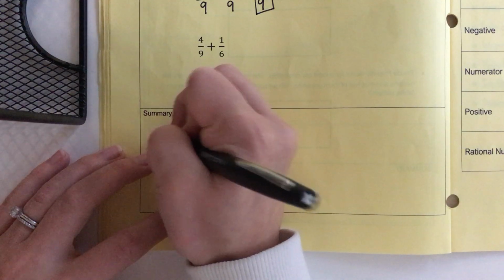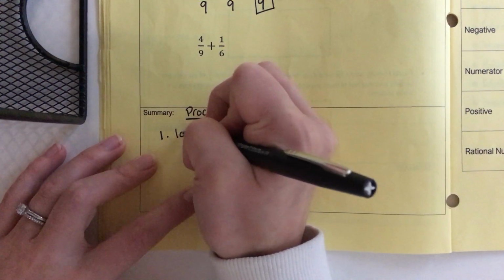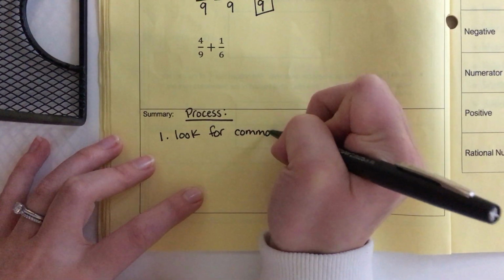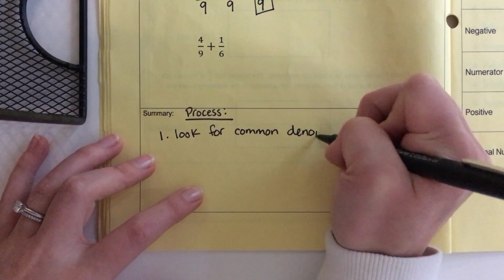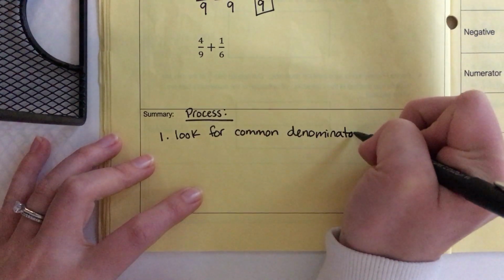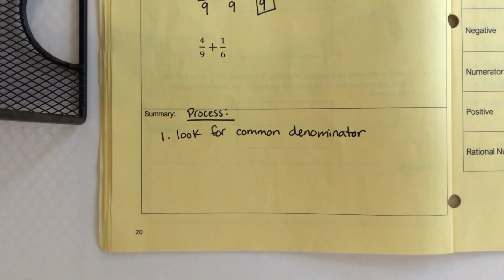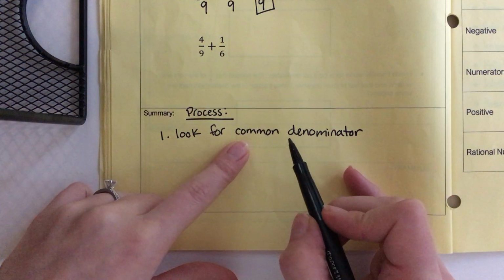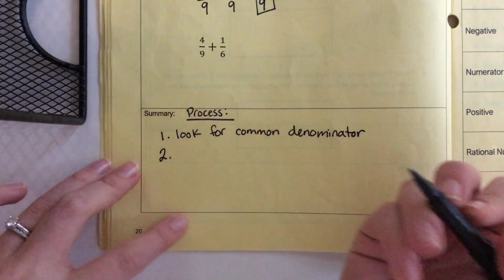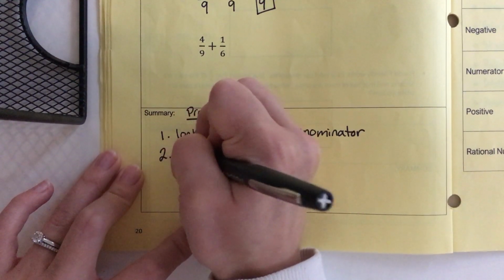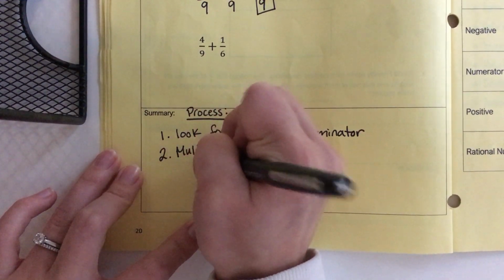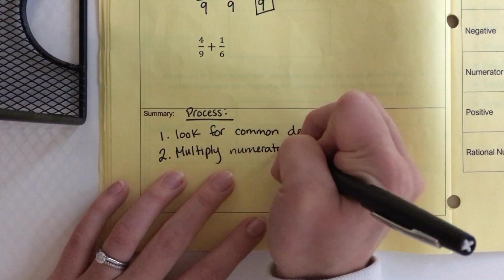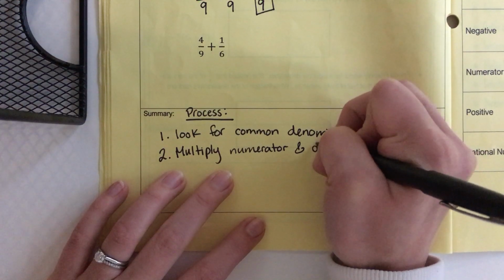So the first thing that you're going to look for is your common denominator. So remember, we have to add fractions that are the same size, that are pieces the same size. So we've got to look for that common denominator. The second step is that we are going to multiply both the numerator and the denominator.